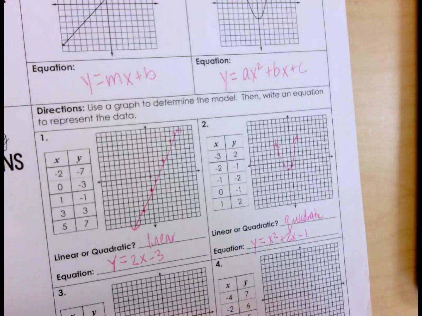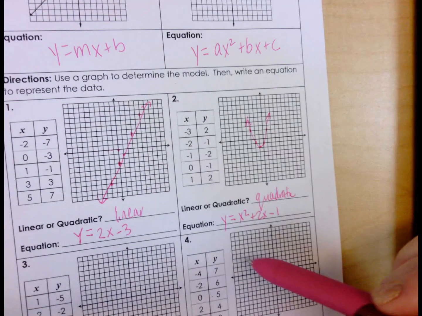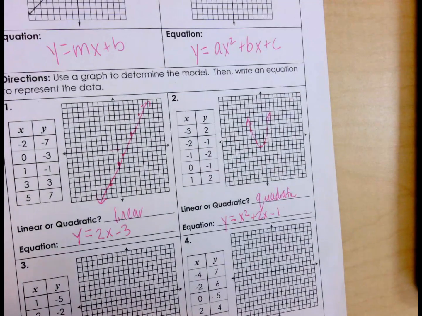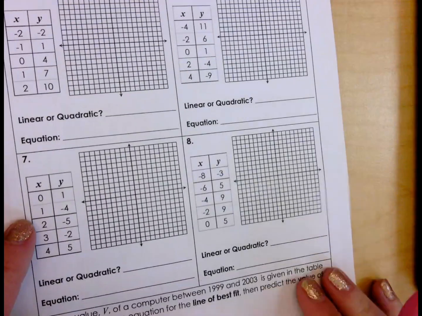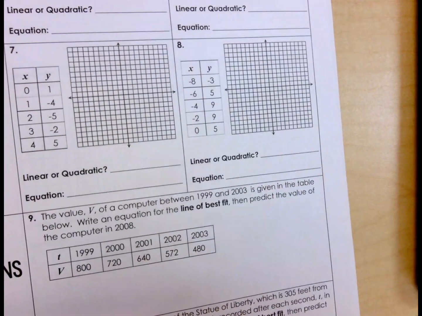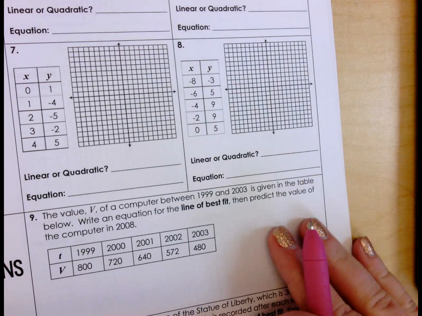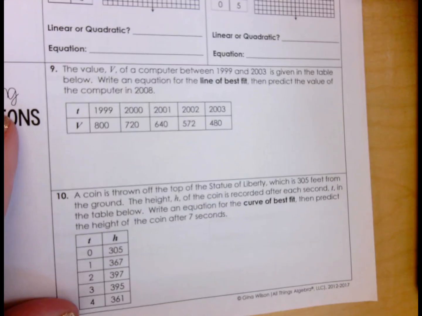So that is going to be the basics of what you're going to do. So you've got numbers 3 and 4, and 5 and 6, and 7 and 8 to work on, okay? And those are going to be the same thing. Graph it, decide if it's linear or quadratic, and then use your calculator to do linear regression or quadratic regression, okay? Now, 9 and 10 is a little bit different because these are word problems, okay?